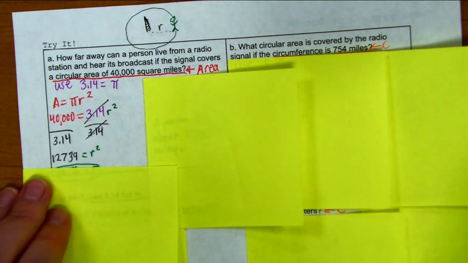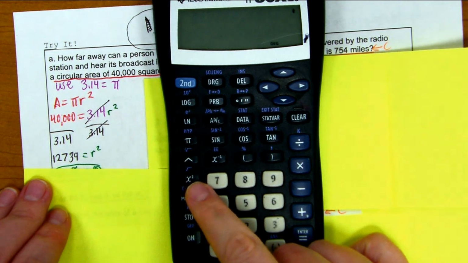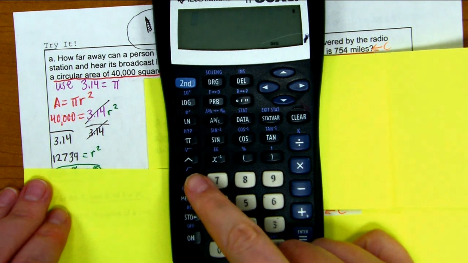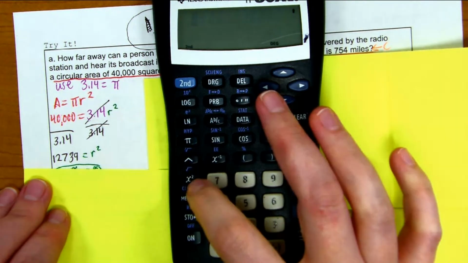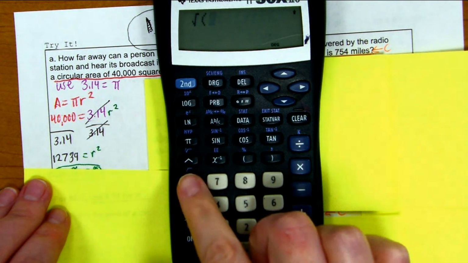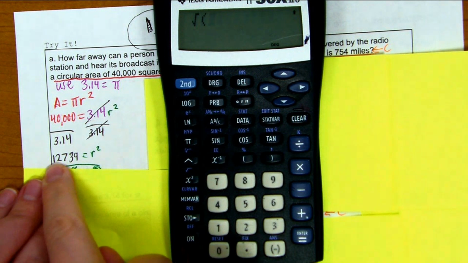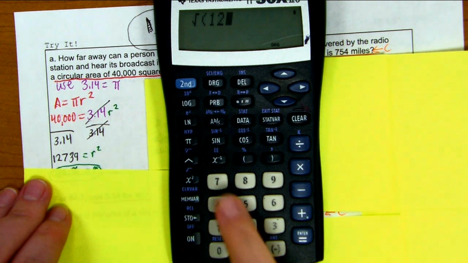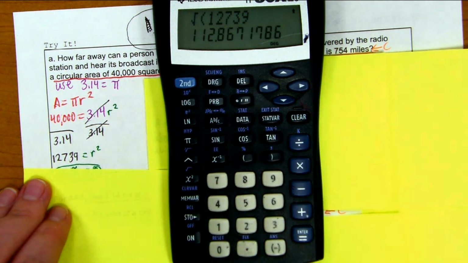As a reminder, the way that you can easily use your calculator, if you look over here, you can see where there's this x squared button. Just above it, in blue, is the square root symbol. So we can press second and then this button so that we have our square root symbol up here. And we want to take the square root of 12,739, and we can hit enter.